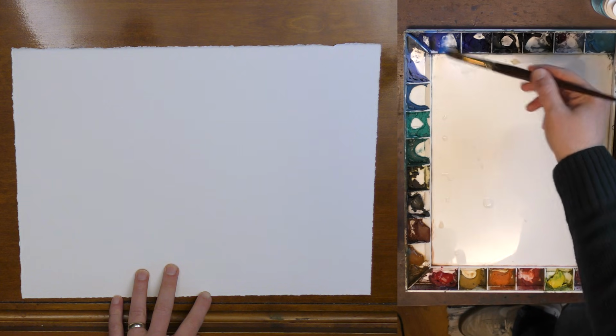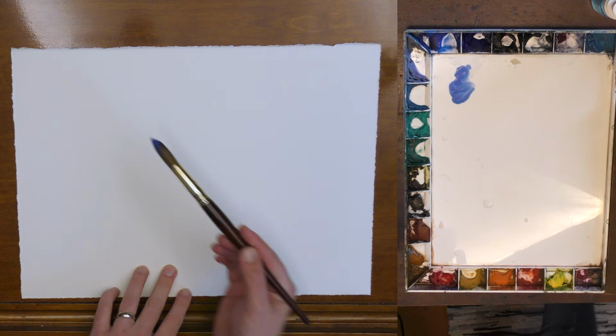What happens sometimes when we are painting sunsets, we will have the blue of the sky. So I'm using some Cobalt Blue here.